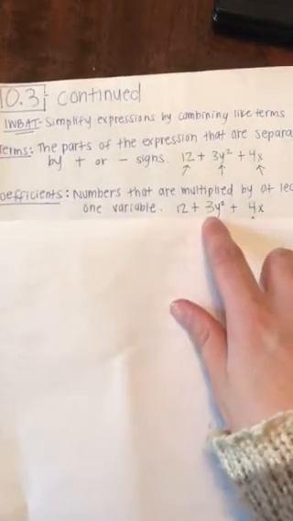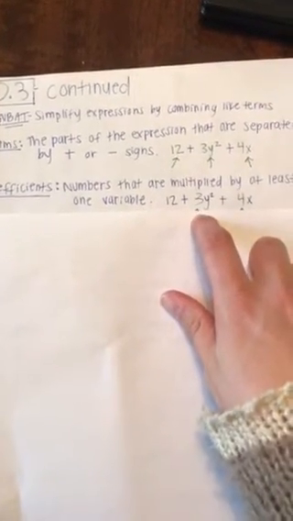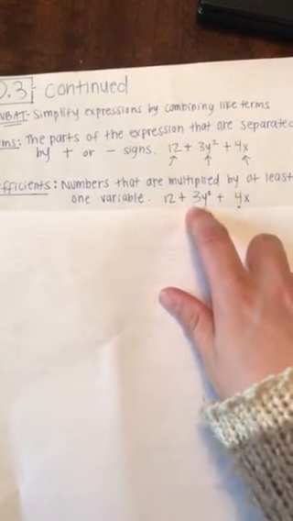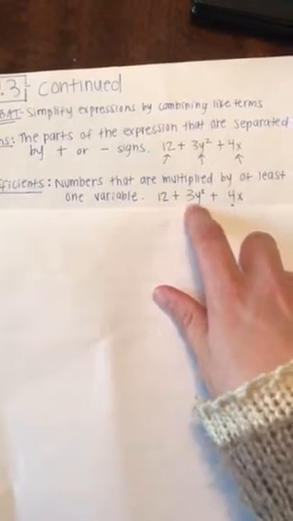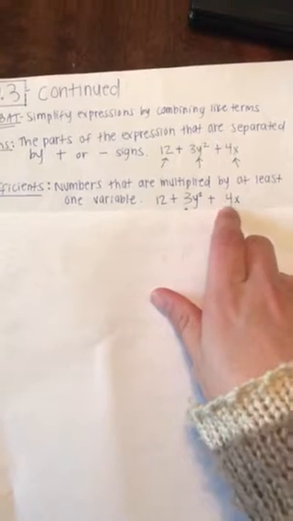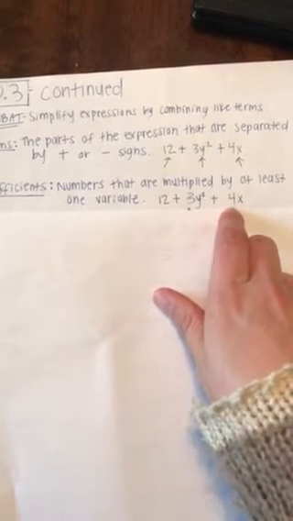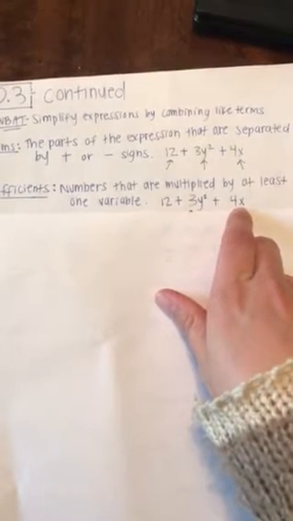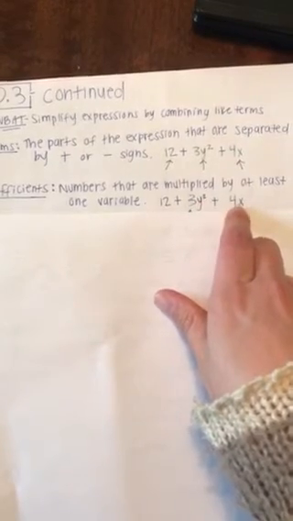Coefficients are numbers that are multiplied by at least one variable. So the coefficient is just a number that goes right before the variable. So the 3 is a coefficient because it's right in front of a variable. 4 is a coefficient because it's right in front of the x, and it's not separated by a plus or minus sign.